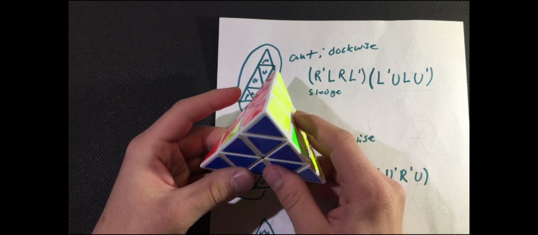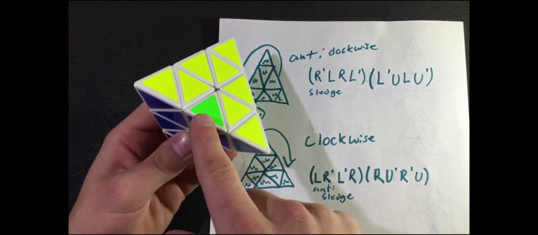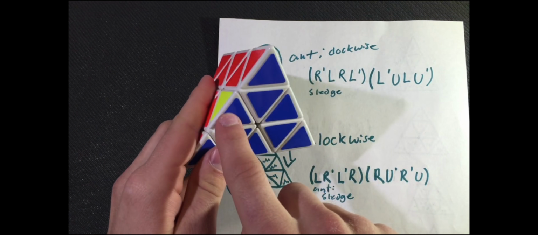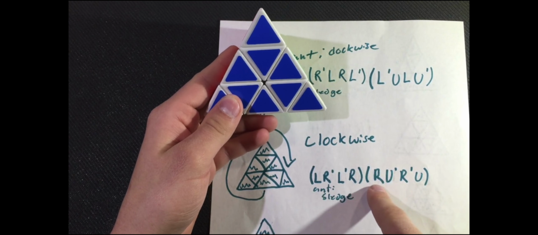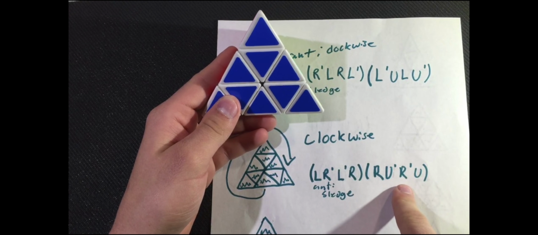This case is the opposite of that one. It is the clockwise one. So this one needs to go here, this one needs to go here, this one needs to go here. So it's rotating clockwise. Use the anti-sledge, and then you do this algorithm.